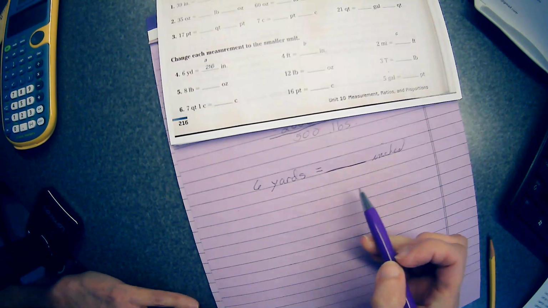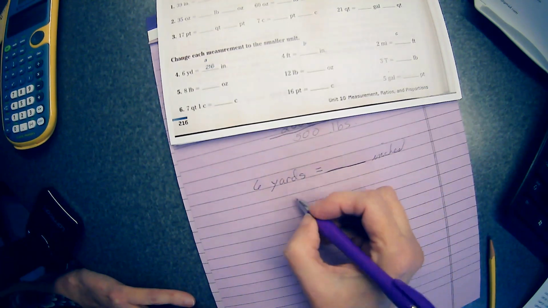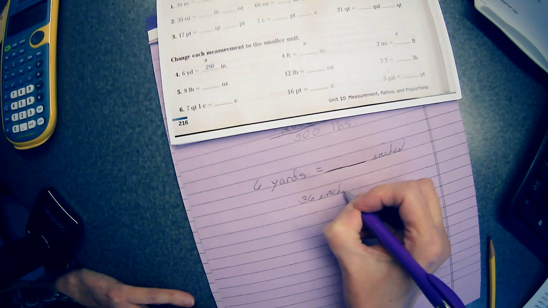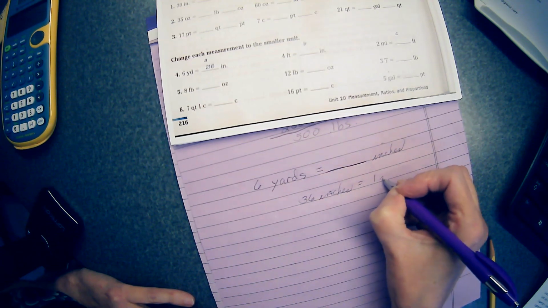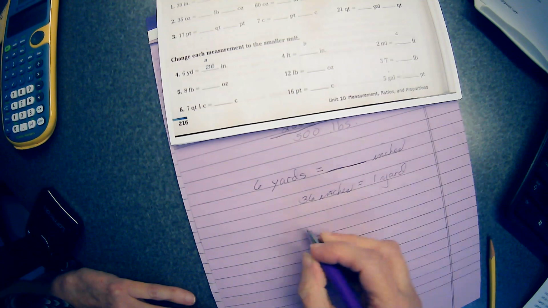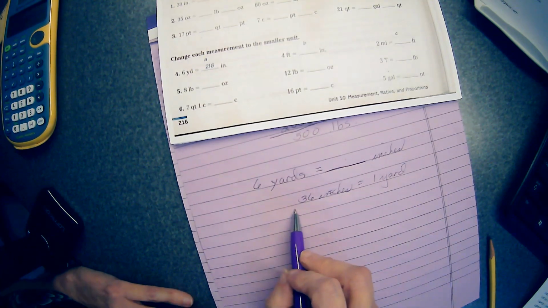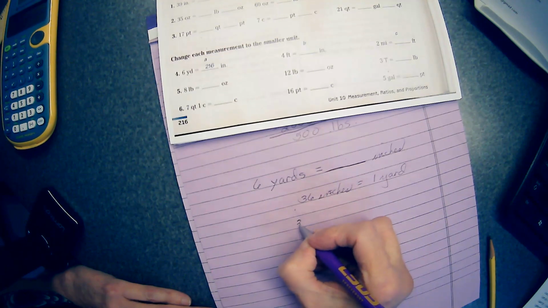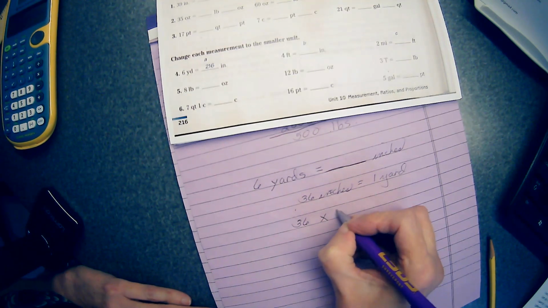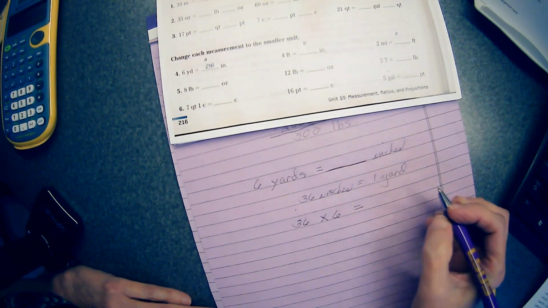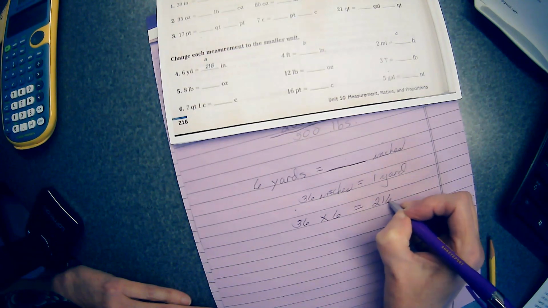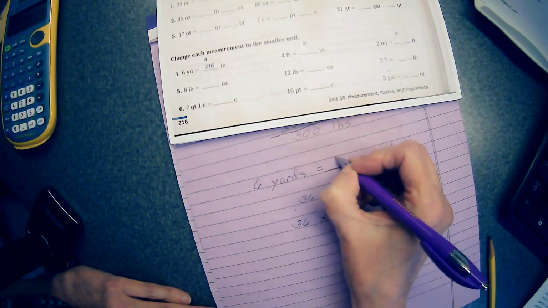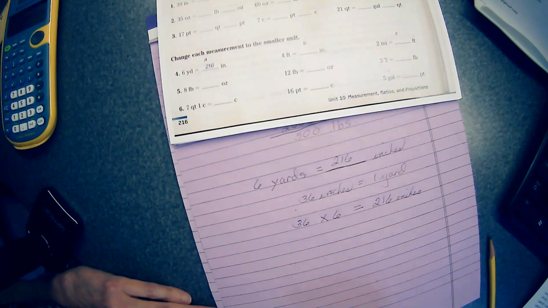We know that there are 36 inches equal 1 yard. So we're going to multiply by 36. 36 times 6 is going to tell us that we have 216 inches in 6 yards.